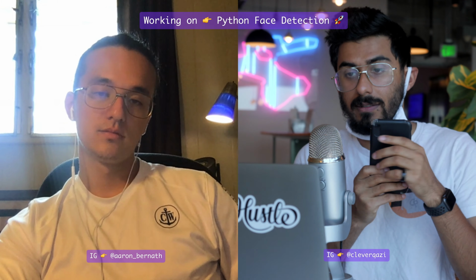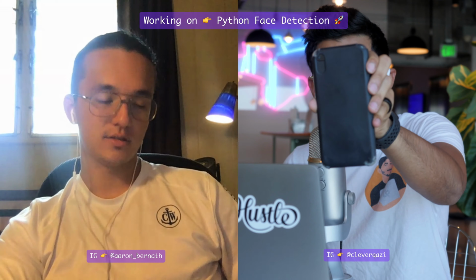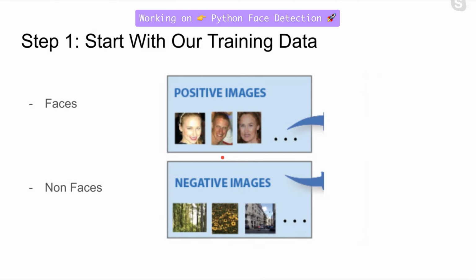So here is a face, right? But this would be a negative image. A phone would be a non-face. So for example, anything that's not a face could be a non-face. A cup of coffee, anything. Yep, cup of coffee. This is a non-face when it sees it. This is a face when it sees it, right?